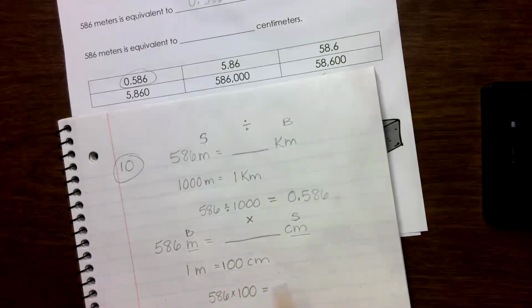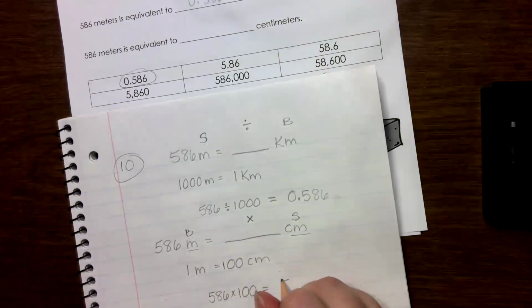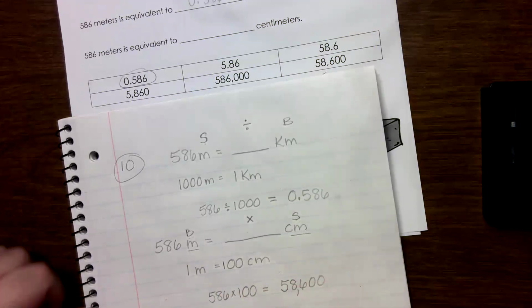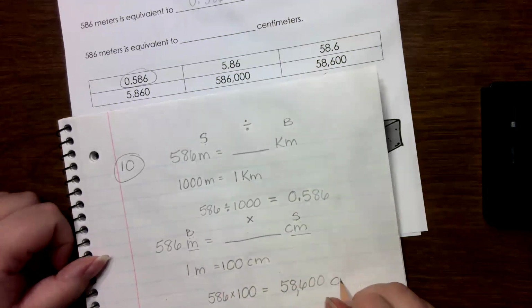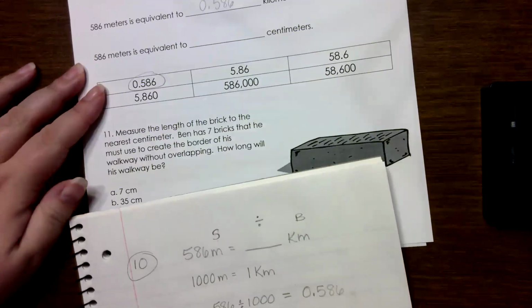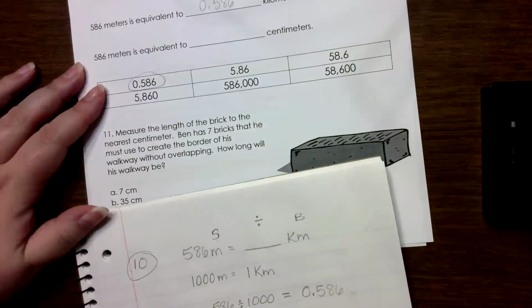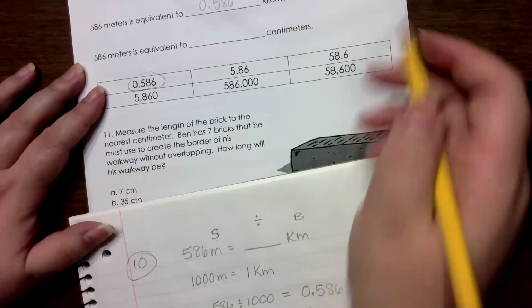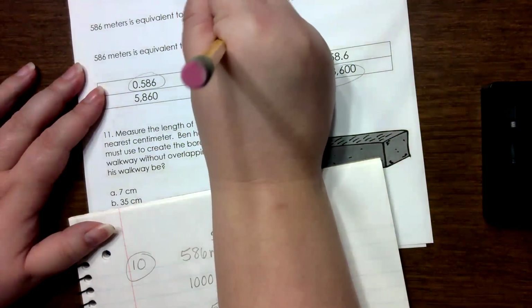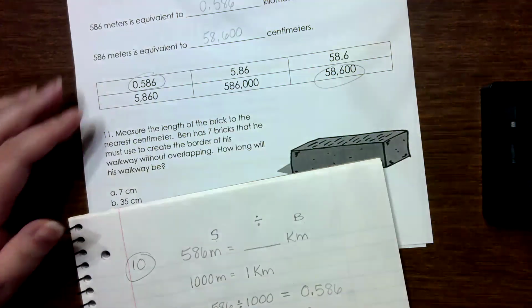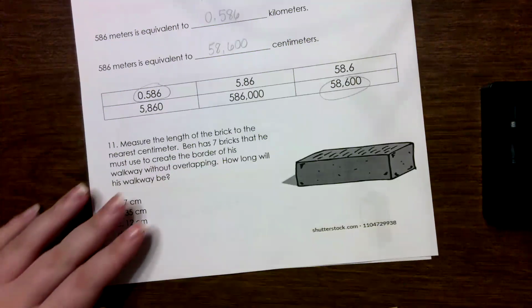So 586 times 100 equals 58,600 centimeters. Let's see if that's one of our answer choices. 58,600. Yep, there it is. 58,600 centimeters. Okay.